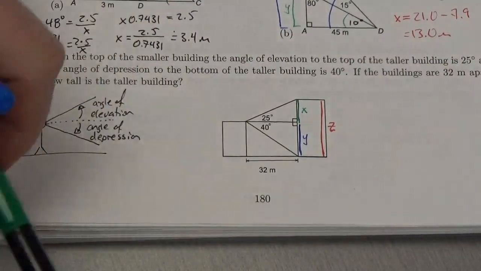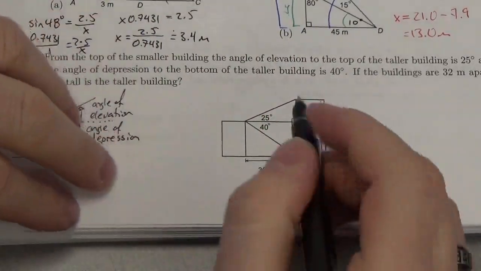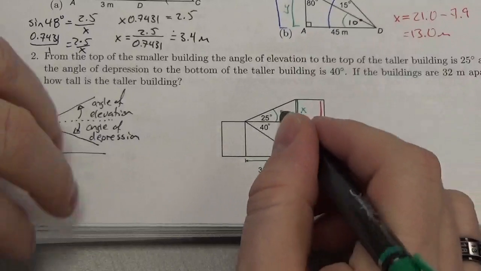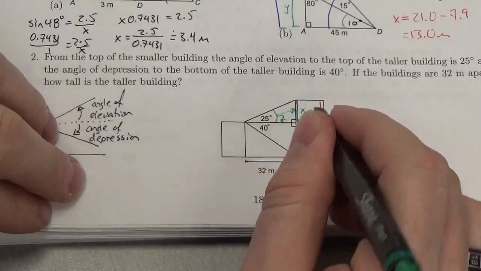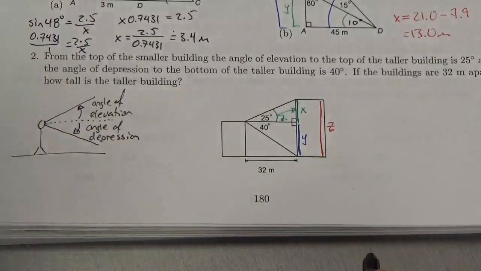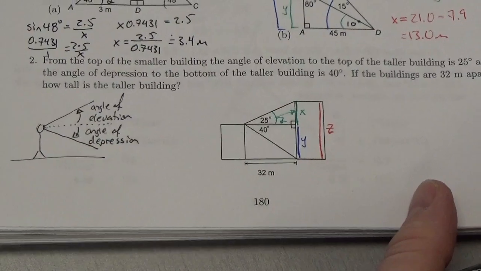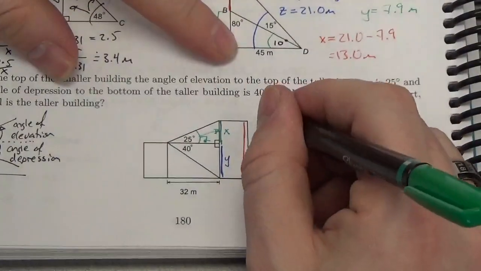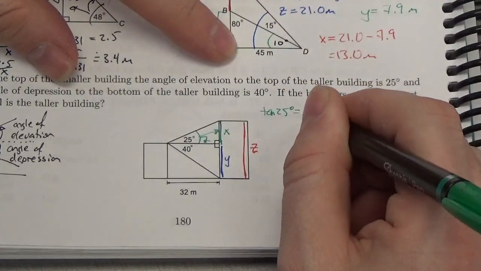Okay? So now, let's look at the top triangle. The angle that I'm given is this one right here. That helps us define the sides. I'm looking for the opposite, and I know the adjacent. So what trig function helps me with that? Well, that's tangent. So the tangent of 25 degrees is going to equal x over 32.